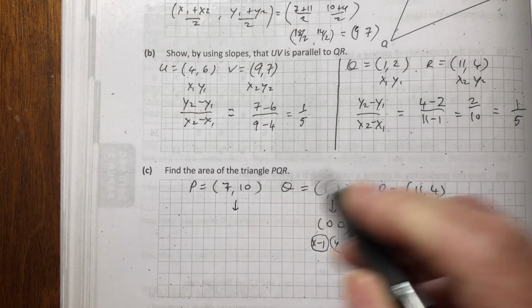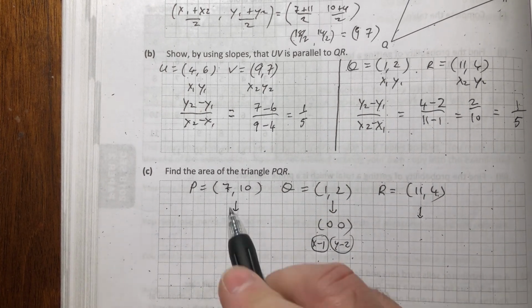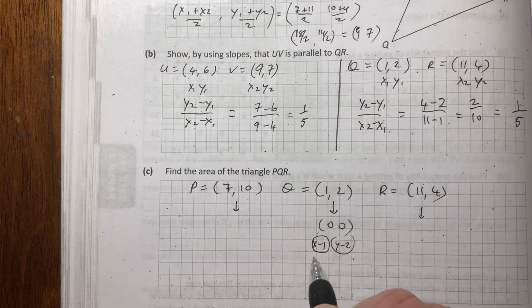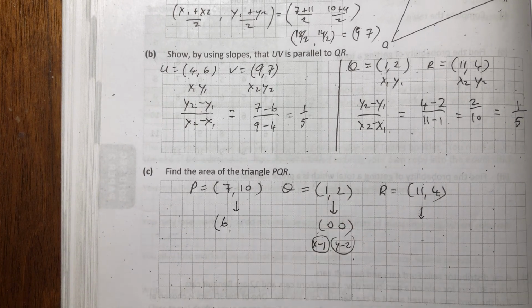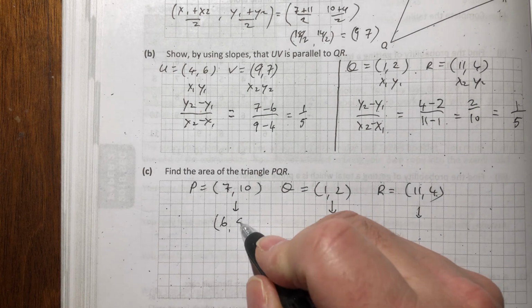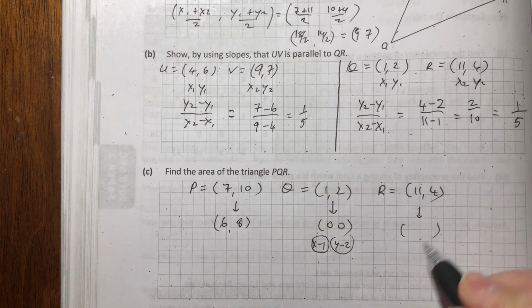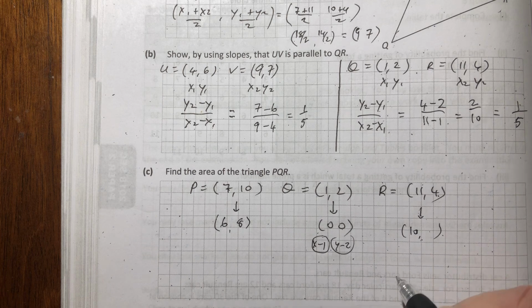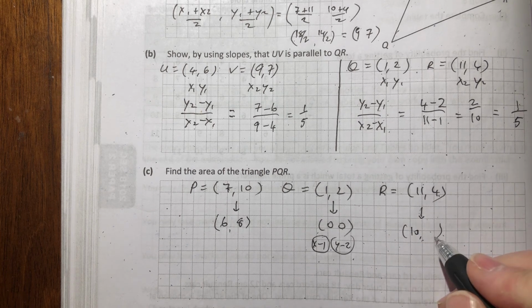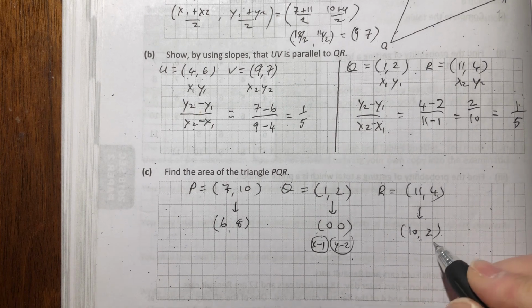So the same 2 points, x and y, we'll be taking 1 from the x's. So 7 minus 1 is 6. 2 from the y's, 10 minus 2 is 8. We'll be taking 1 from the x's, so 11 minus 1 is 10. 2 from the y's, 4 minus 2 is 2.